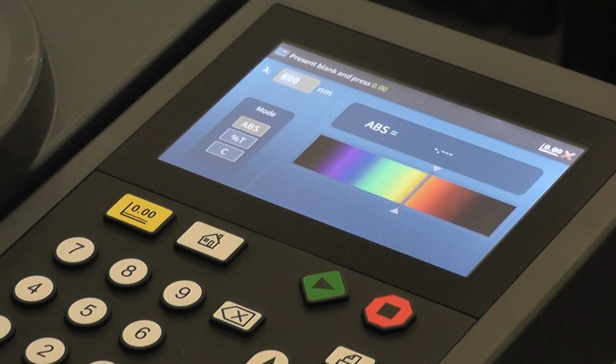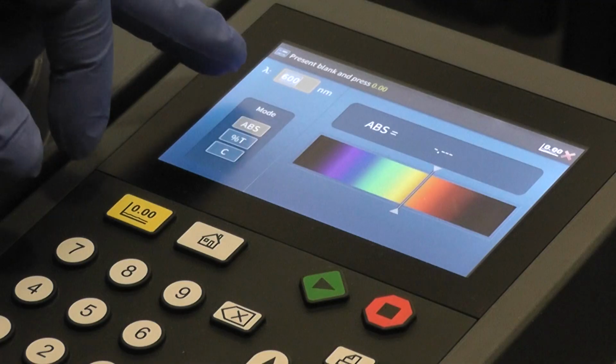I'm going to use 600 nanometer, which is the suggested wavelength when looking at cells. So it measures the amount of light scatter due to the microbes in the solution. So that's the one we're going to use. So I already set it at 600.